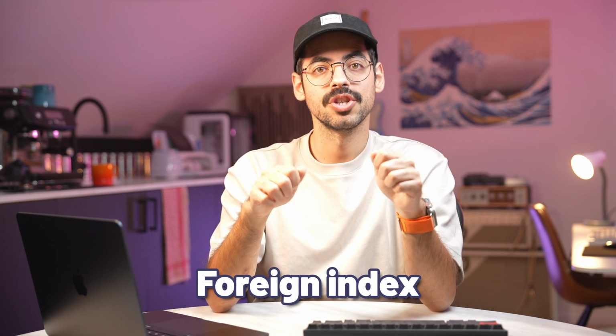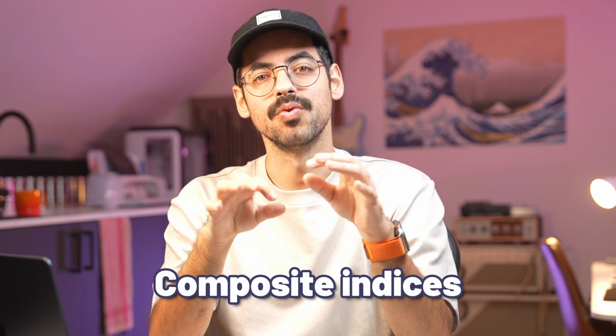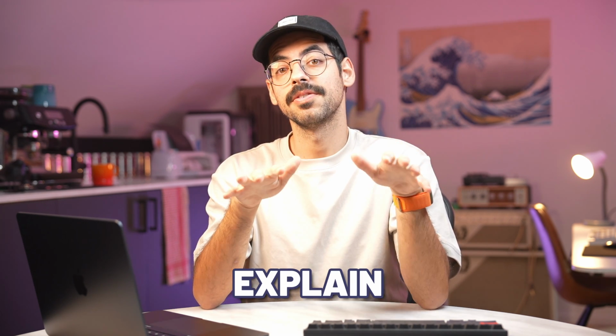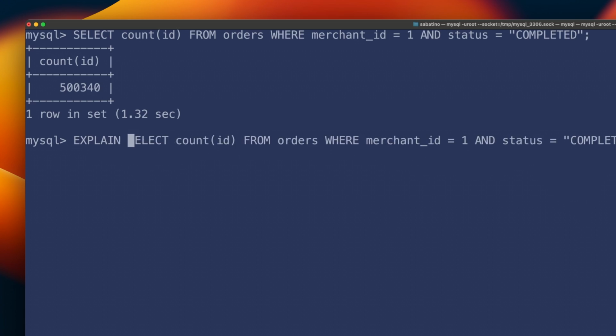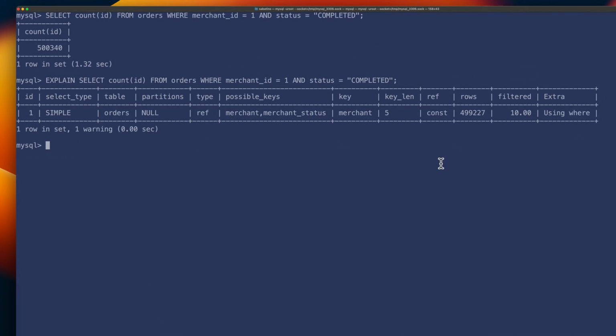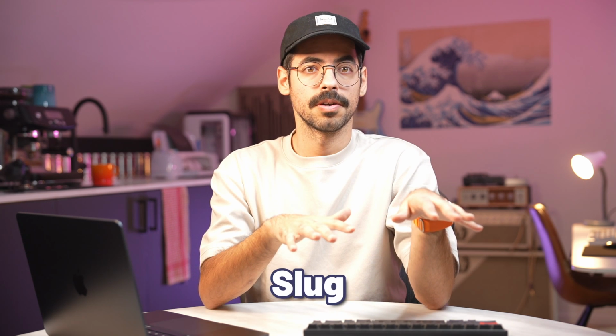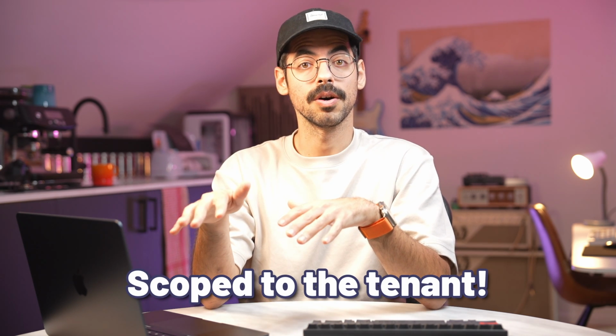A thing we always did was add a foreign index to the merchant ID and the team's ID column, but often we added composite indices to really squeeze all the performance we can out of a query. To figure out which index MySQL uses for a query, you can add the word explain before it, and in the result MySQL will tell you which index it used to execute your query and how many rows it had to look through. Unique indices, for example a slug, also have to be scoped to the tenant, otherwise you'd get unique constraint errors when the same value already occurs with the other tenants.